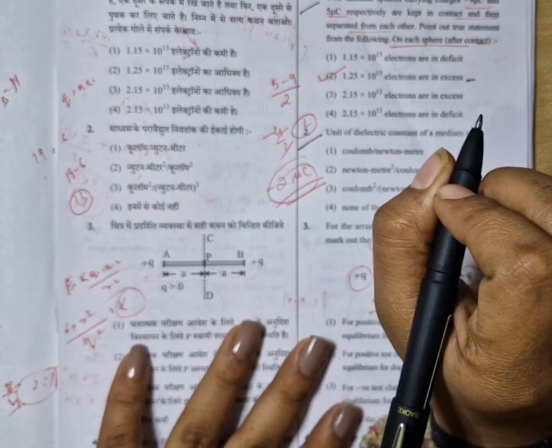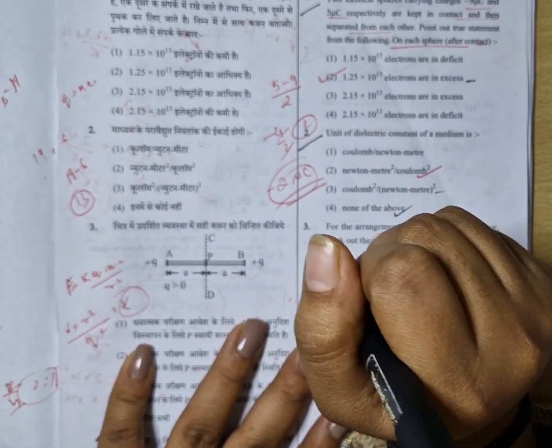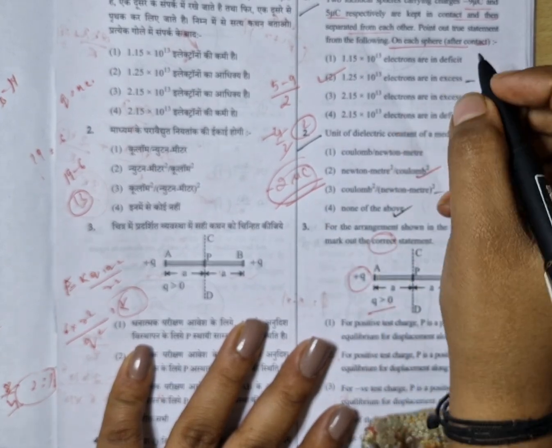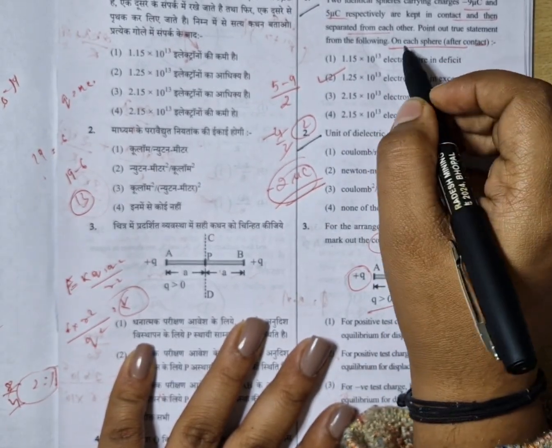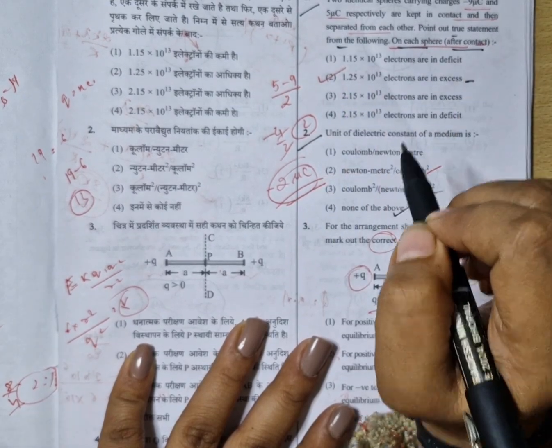First question, very easy one. You can read the question by pausing the video. I'll put up the solution here. So here it is asking which statement is true on each sphere after the contact.